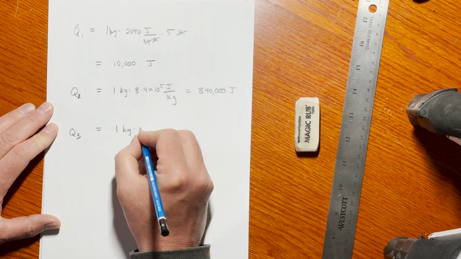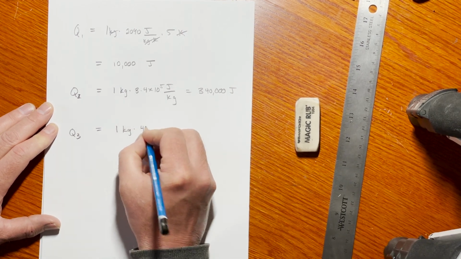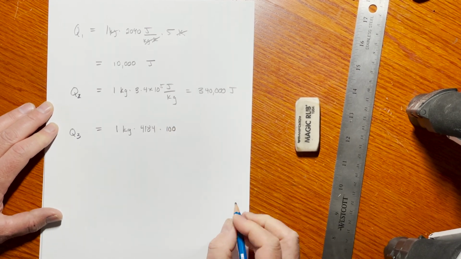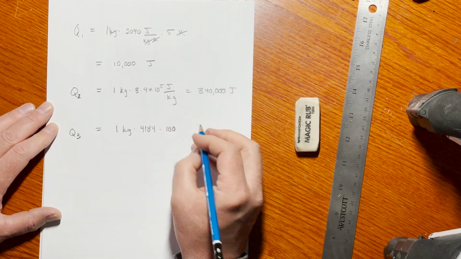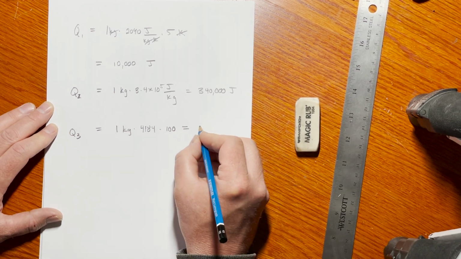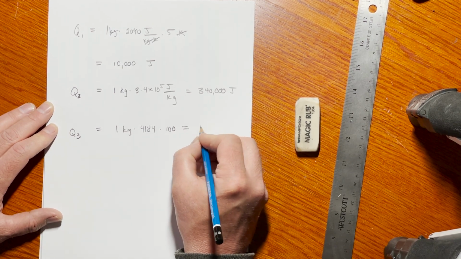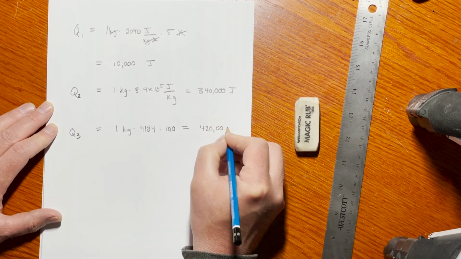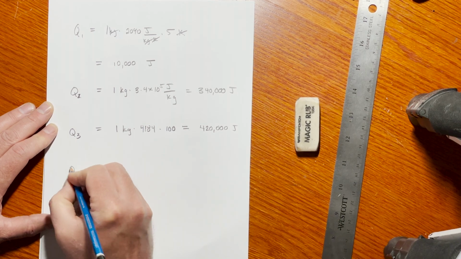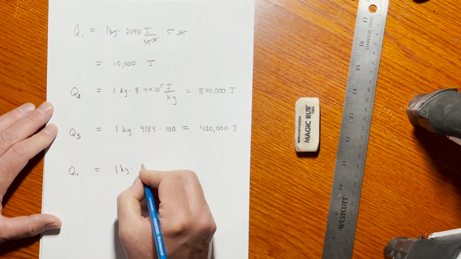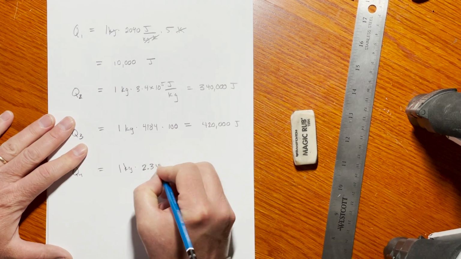I'm going to multiply that by the specific heat of water, which is 4184, but this time I have to go 100 degrees from 0 to 100. So that's going to give me roughly 420,000 joules.